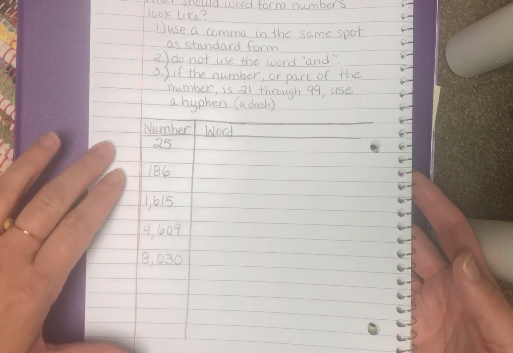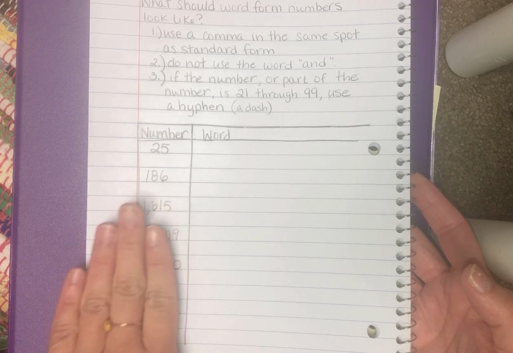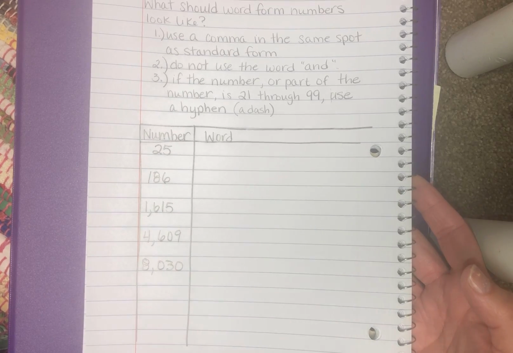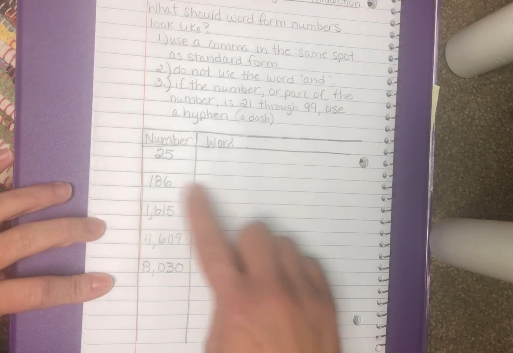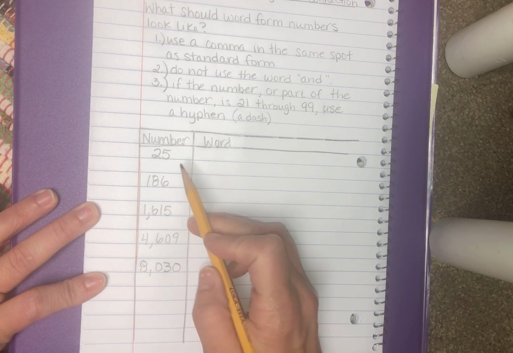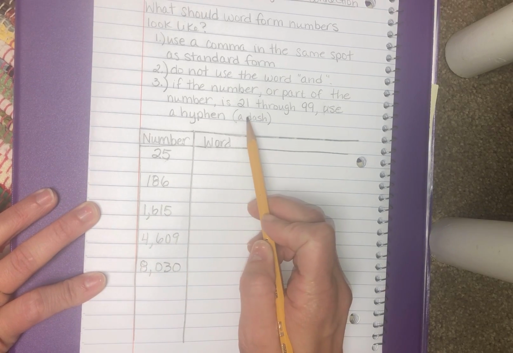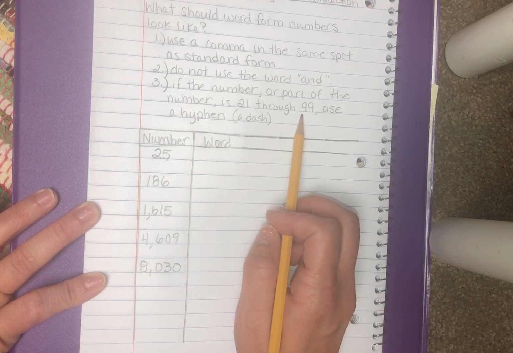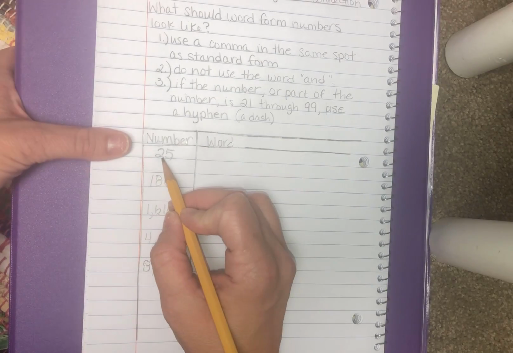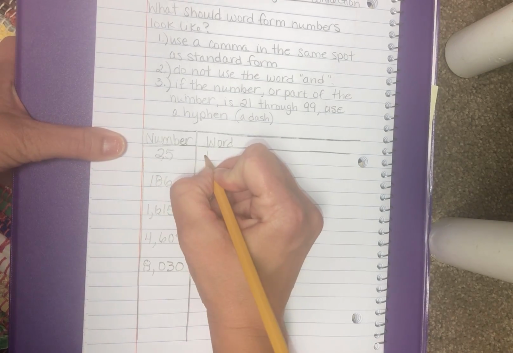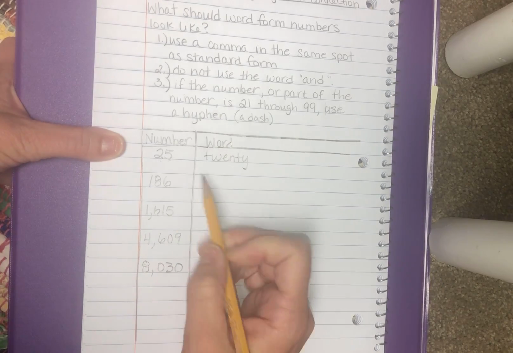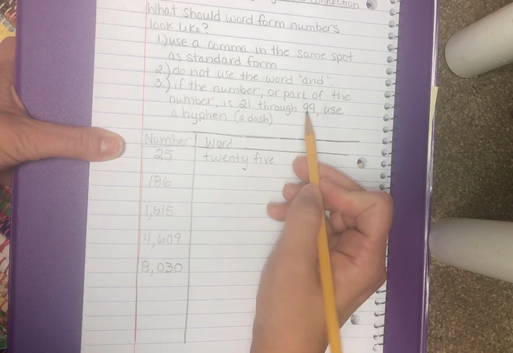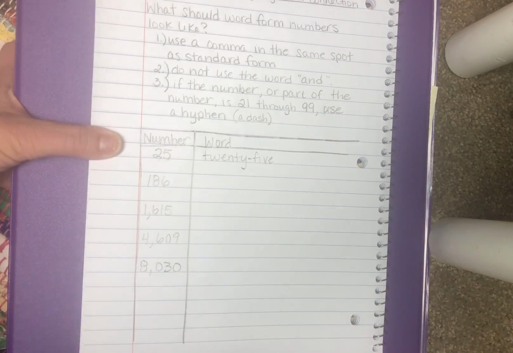Then you're going to make a chart just like I did, something simple. Notice that I made the column where I'm writing my numbers smaller because I'm going to need more room for the word. Okay, so when we write the first number in word form, it's 25. This falls under rule number 3, because 25 is going to fall in between 21 and 99. So I'm going to use a hyphen. When I write the value of that 2, it's 20. And when I write the value of that 5, it's 5. Because it falls in between 21 and 99, I'm going to put a hyphen right there.